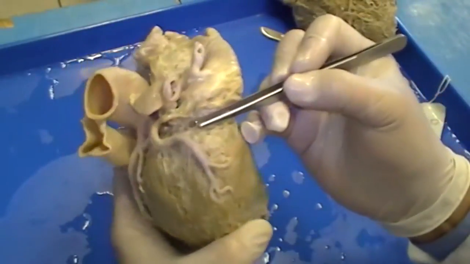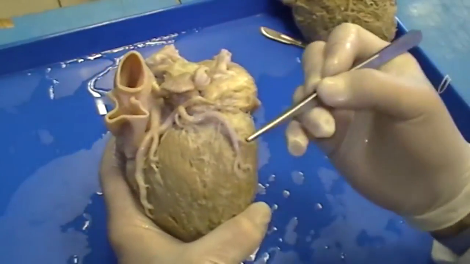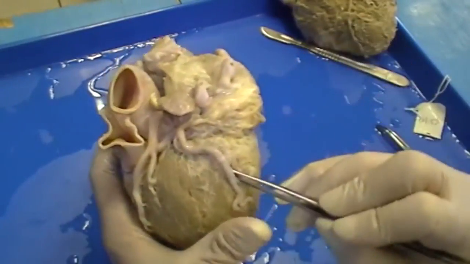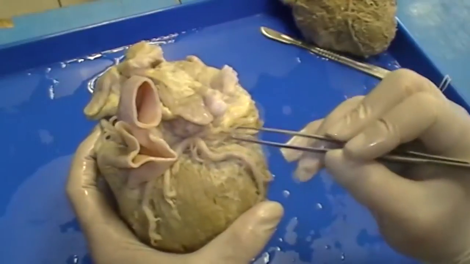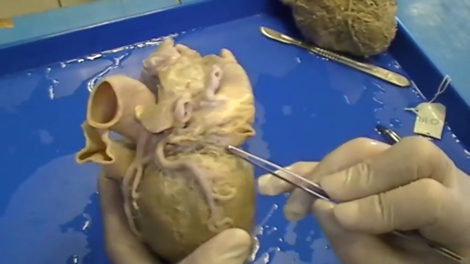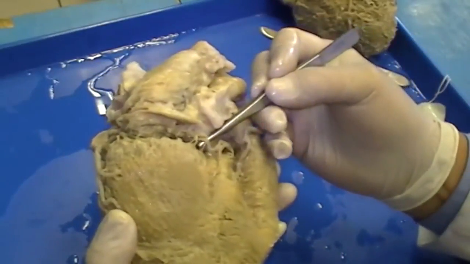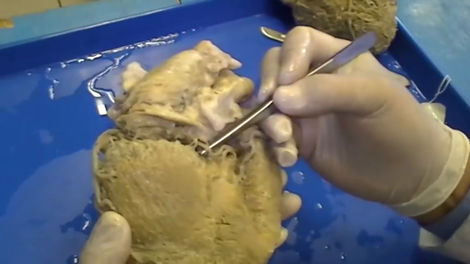gives the marginal left artery that runs along the left border of the heart, and on some occasions it continues over the coronary sulcus. Here we can see it's hypoplastic, it's very small, and a lot of times we see it in anastomosis with the posterior interventricular artery, that is a branch of the right coronary.